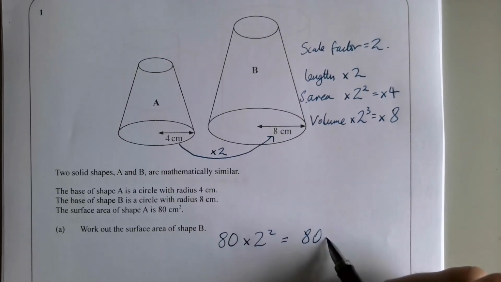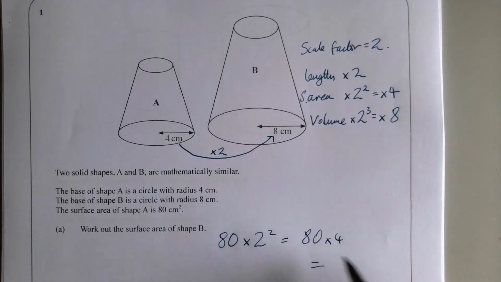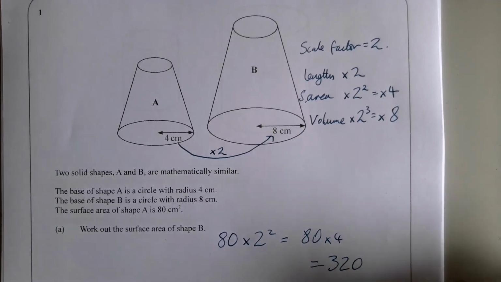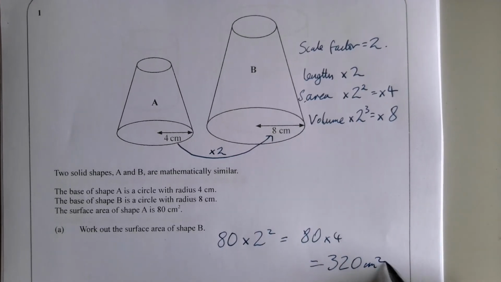And you don't have to write both those down, but I think it's a really good way to make sure you think through the problem, because a very common thing is that people write 80 times 2, and you could pick up one mark at the beginning because you've found the scale factor, but that's it. So that's 320 centimeters squared.